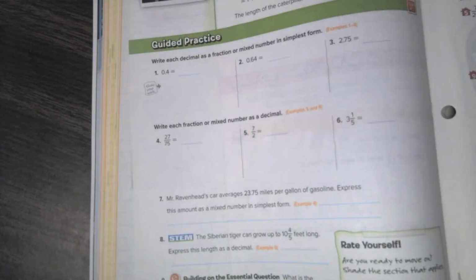Okay, let's do some more like this. Let's jump over a couple of pages to page 93.